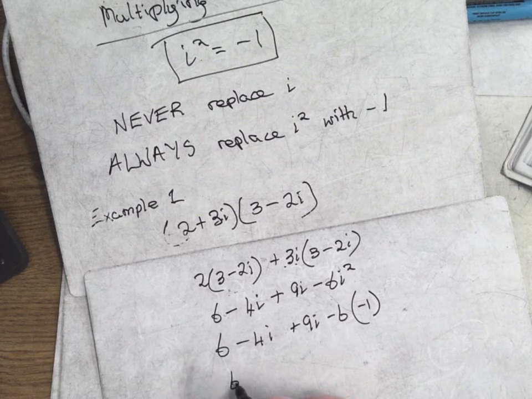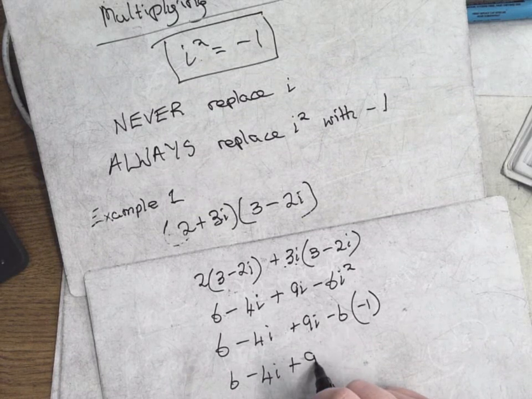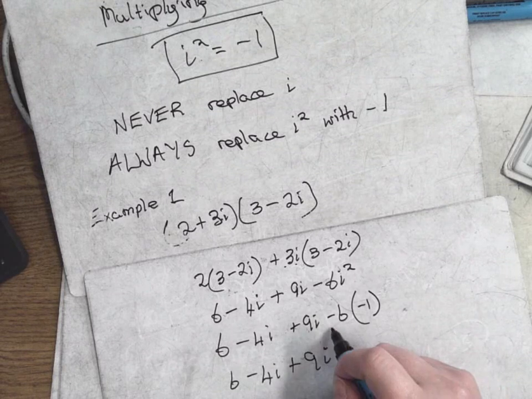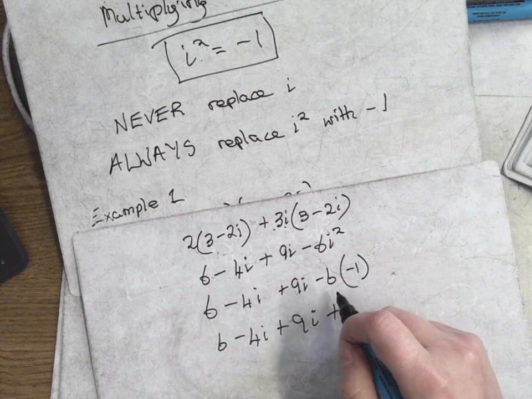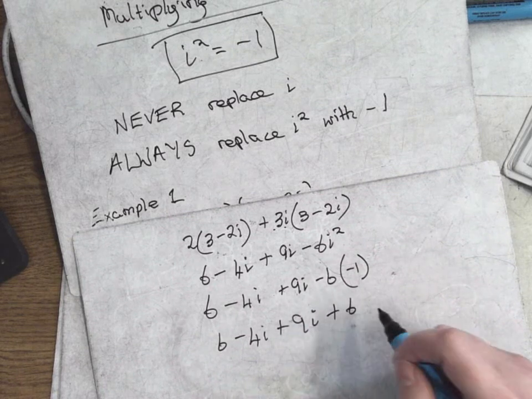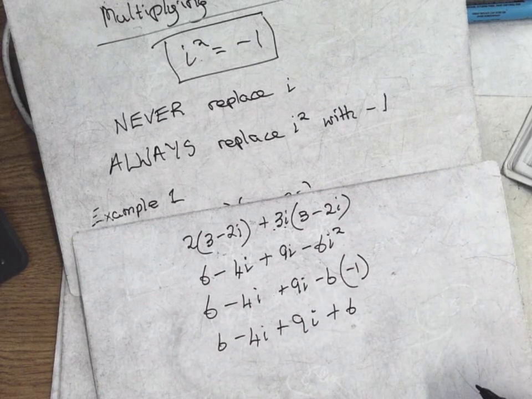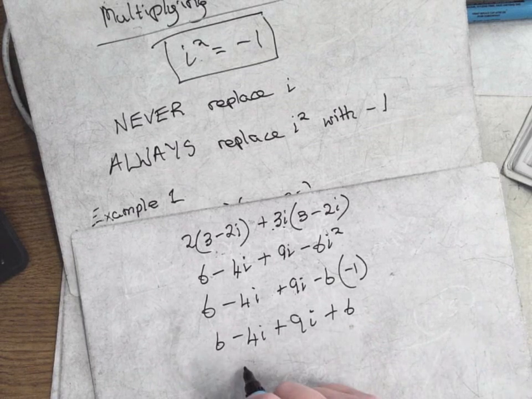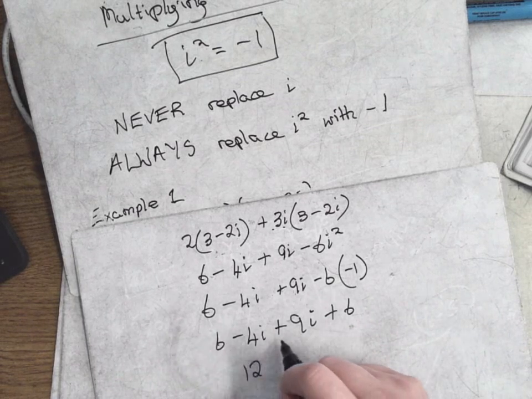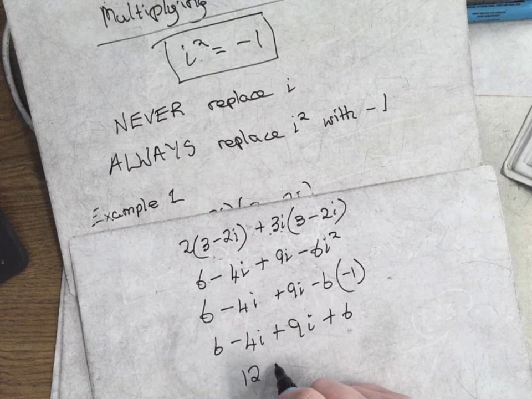A minus by a minus is a plus, and 6 multiplied by 1 is just 6. Then you put your real bits together and your imaginary bits together. So 6 plus 6 makes 12, and minus 4i plus 9i makes plus 5i, and that's your answer.